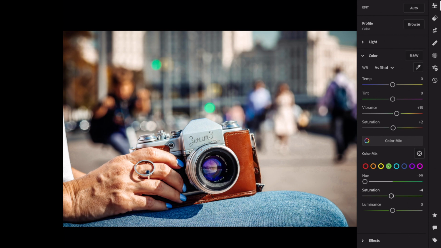Saturation, minus 23. Luminance, plus 41. Aqua. Saturation, minus 3.